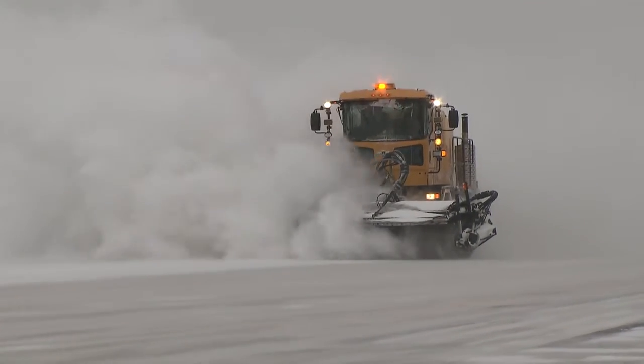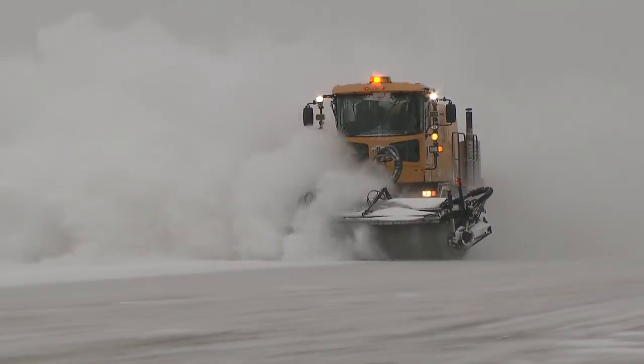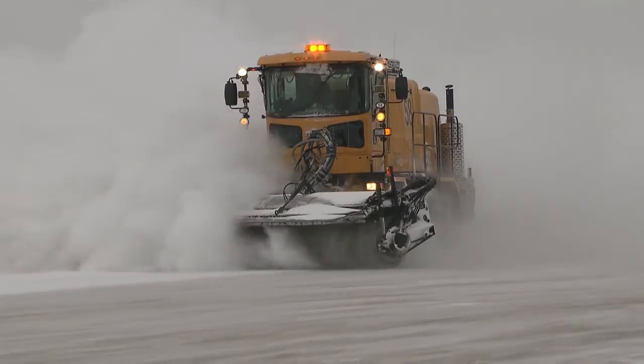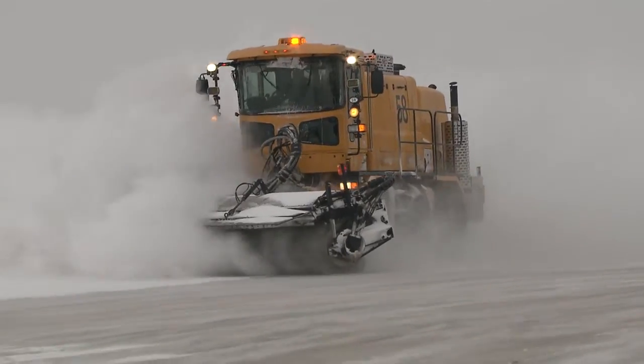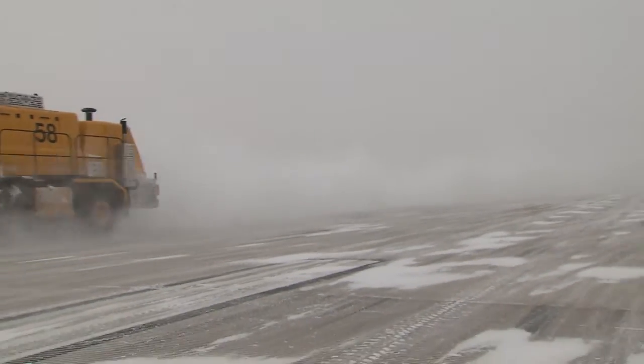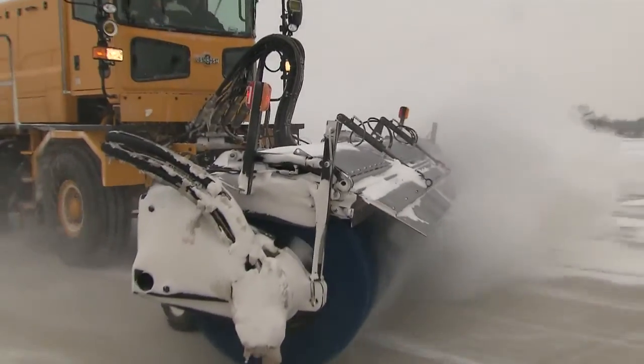The other thing that we monitor is truck speed. So if you're going very slowly, we have our base setting. But as you accelerate that truck and drive faster, we're going to speed up the broom automatically to once again keep that setting the same.